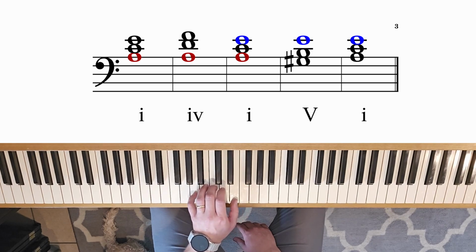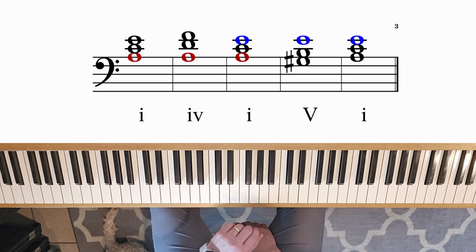1, 4, 1, 5, 1. And we did add an extra 1 chord into this version of the chord progression just for the ease of motion. And what we can now notice is, with all these chords, these are all the notes of our harmonic minor scale, just rearranged in a different pattern.